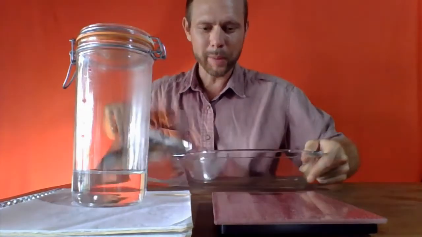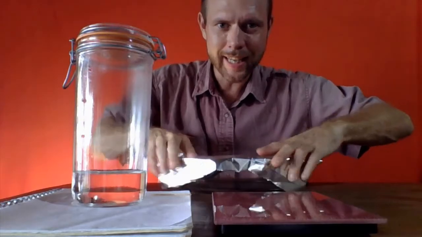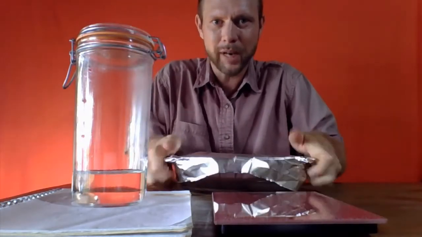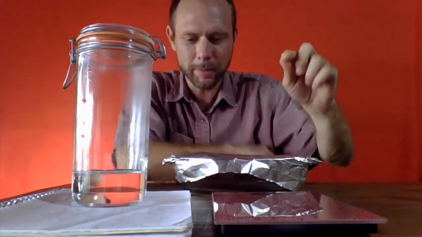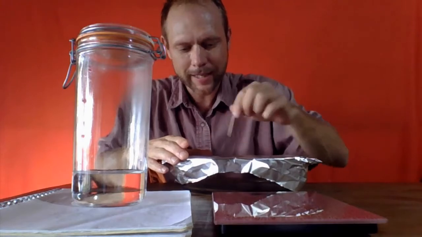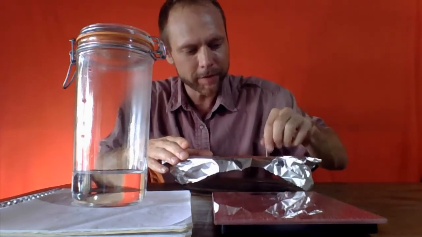Now, one problem that is kind of common is that the salt is going to tend to splatter, so I'm going to fit some aluminum foil tightly on this glass baking dish here, and I've got a paper clip because we want to make some holes to allow the water that's boiling off to escape.